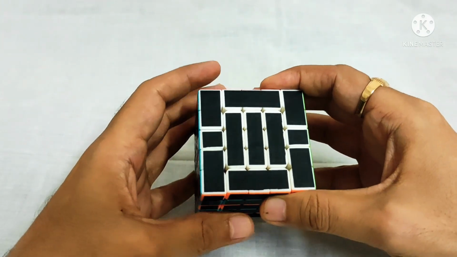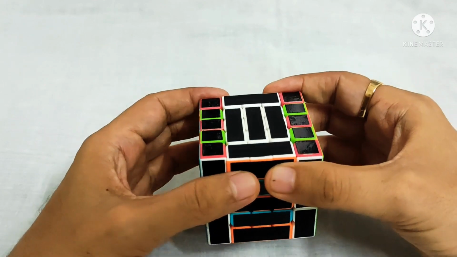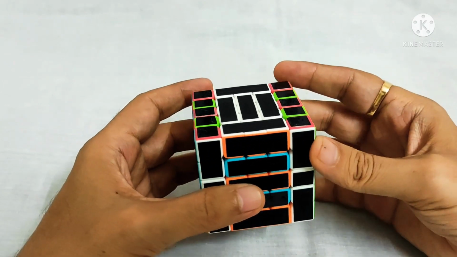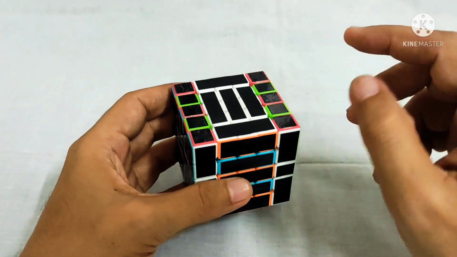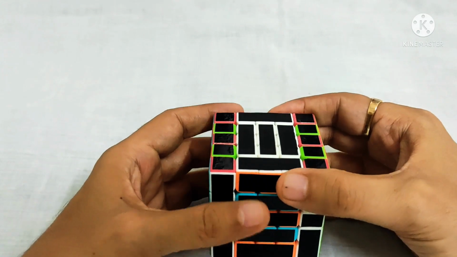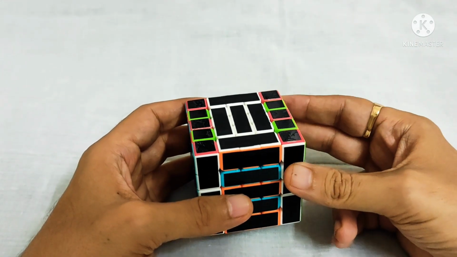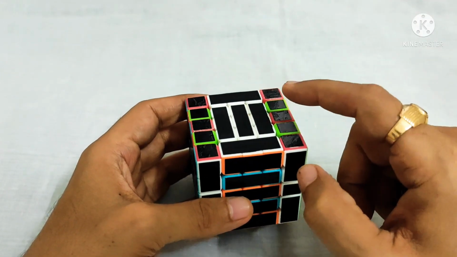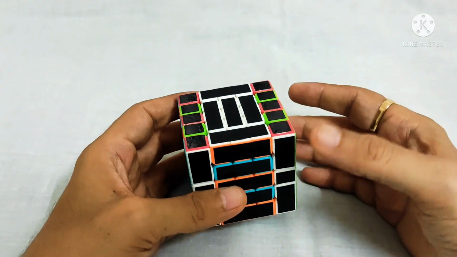For that there is one algorithm of Super Antonio Vivaldi. He is a great cuber. There are two different algorithms, apart from cuboid algorithms, by which we can solve this easily. The first algorithm I will show you rotates this center 90 degrees.